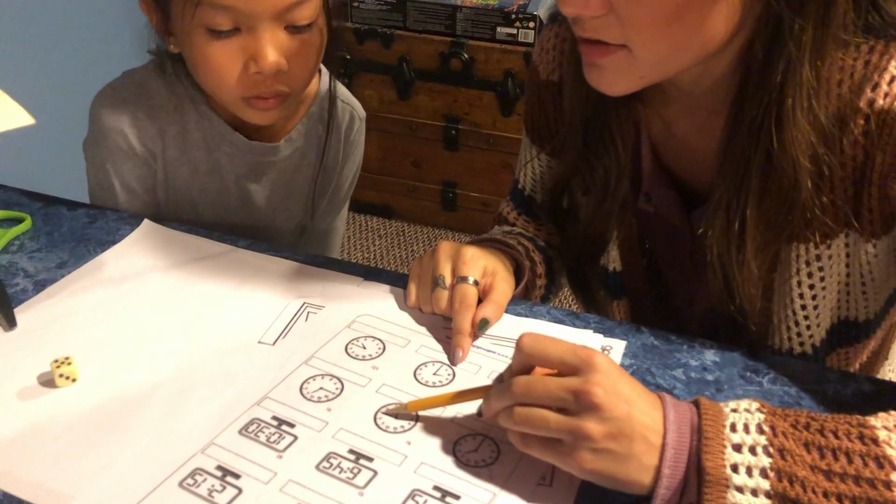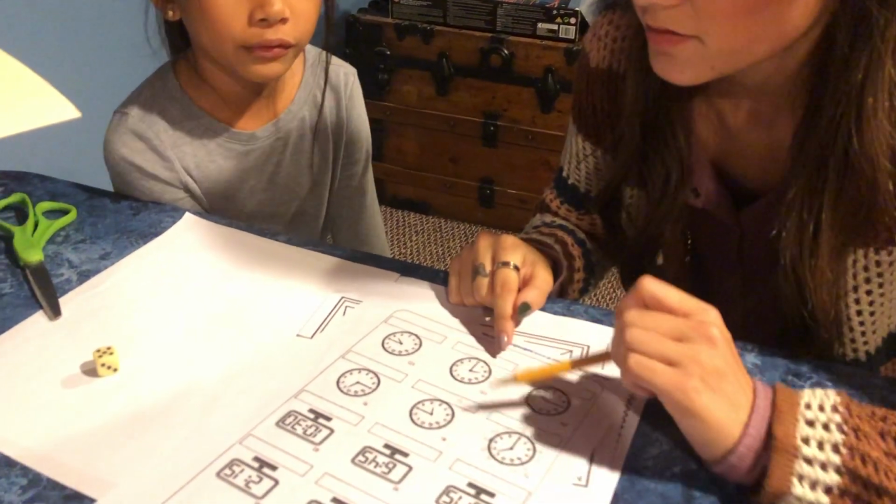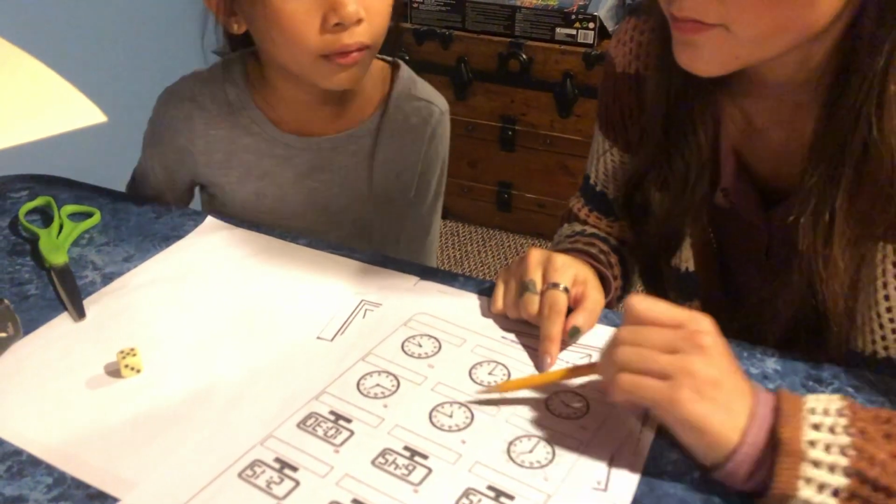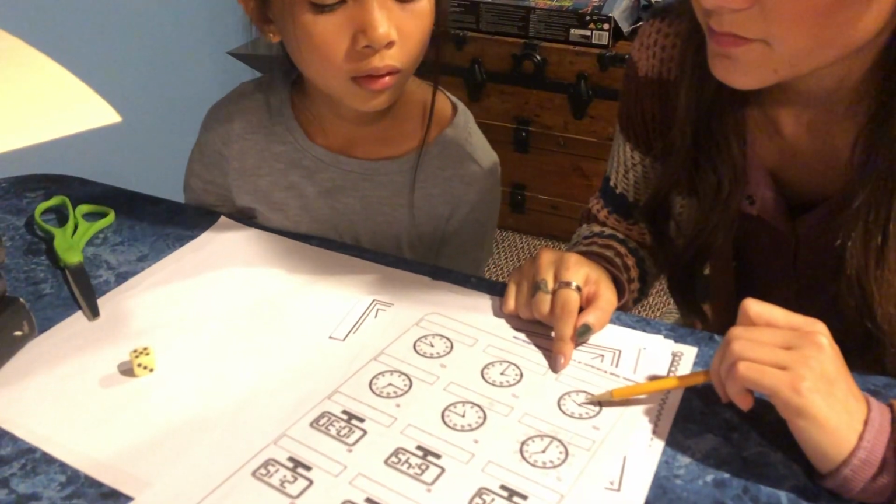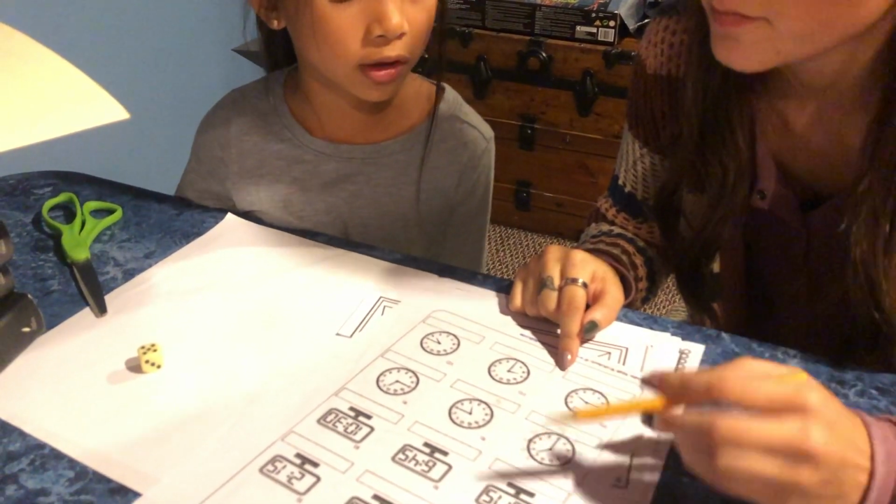Okay, so this hand looks like it's on the 3. No, let's look at 5 minutes. 15. Good job.